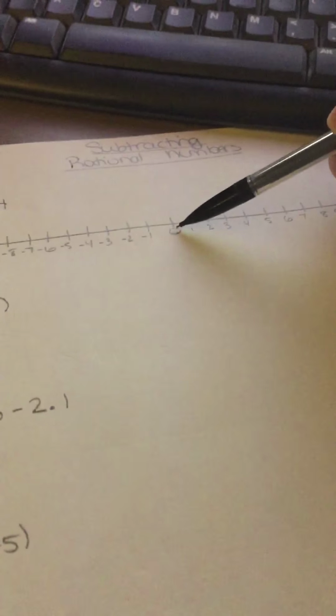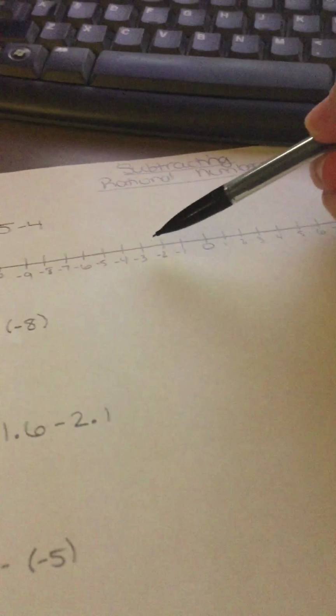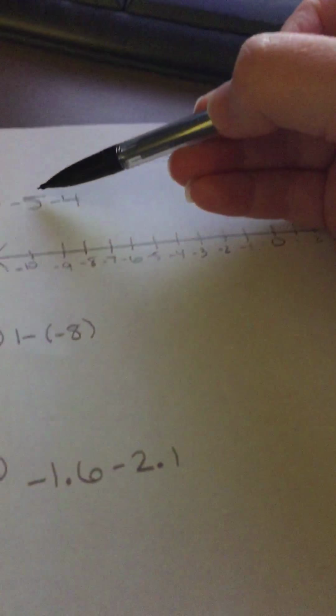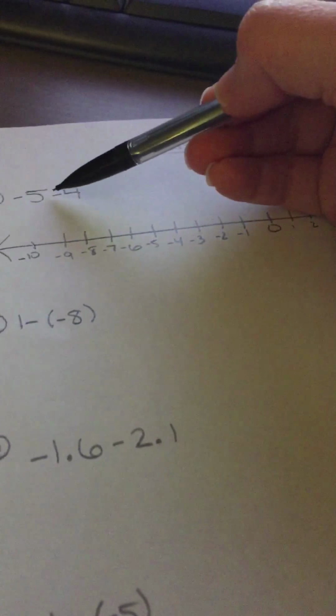Just to remind ourselves, with the number line, 0 being the middle point in this case, and the farther to the left we go, our value is decreasing. We're getting into the negative numbers. And the farther right we go, our value is increasing, getting into the positive numbers. So the first problem we're going to look at is -5 minus 4.